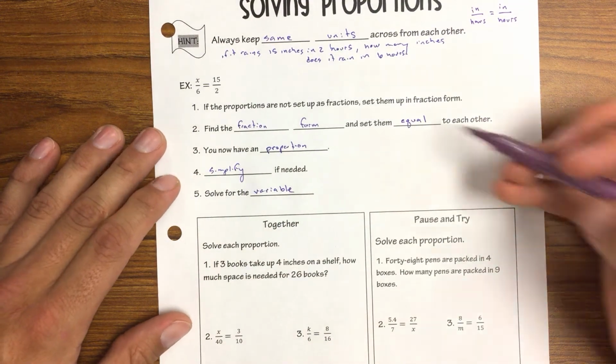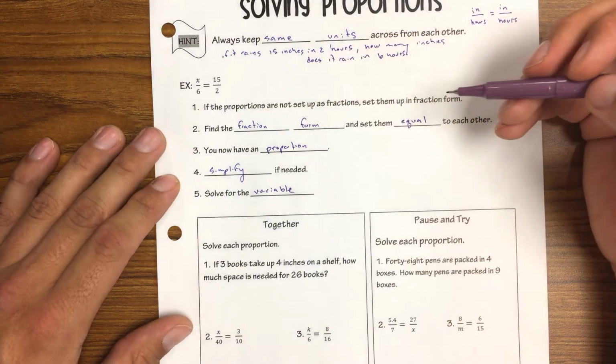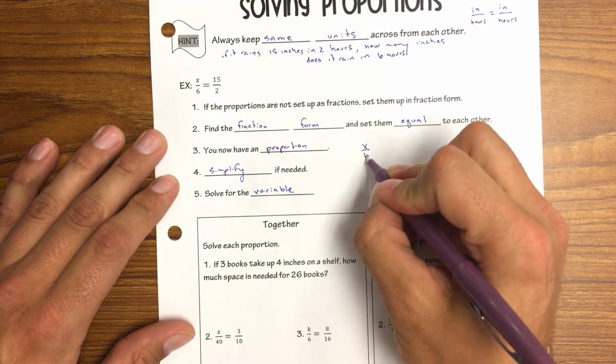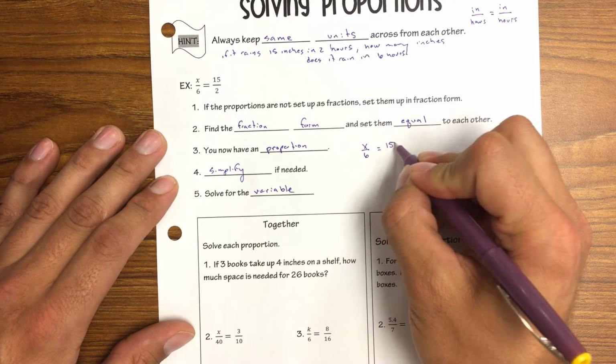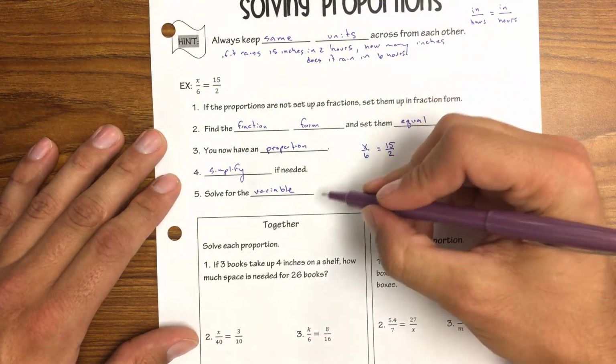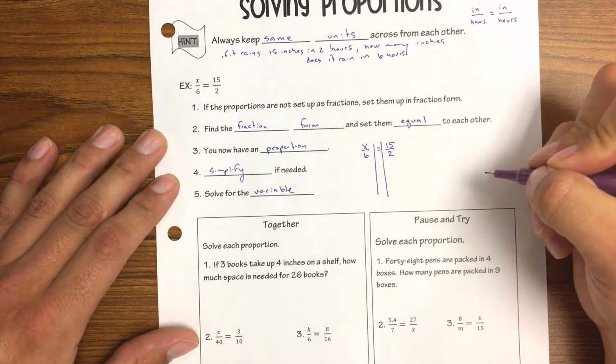Solve for the variable. So we need to figure out what X is. We're going to solve for the variable. So I'm going to rewrite this problem right here: X over 6 equals 15 over 2. And I'm doing that just so I have a little bit more room to work. To solve for the variable, I just do my railroad tracks.